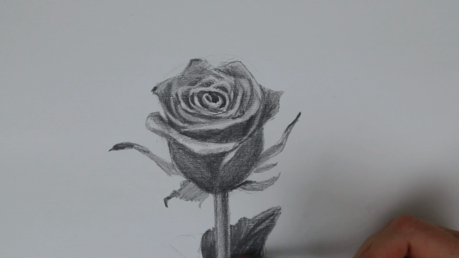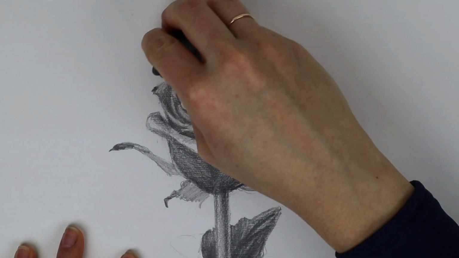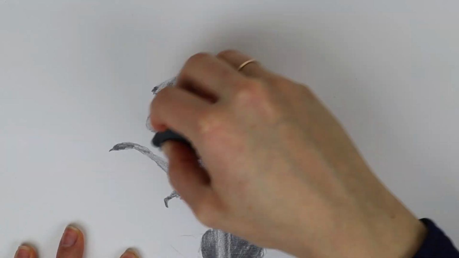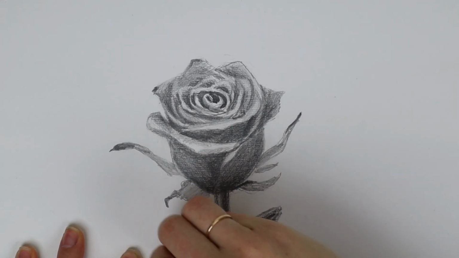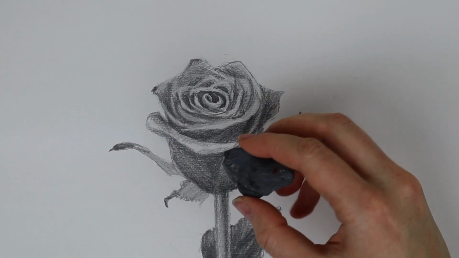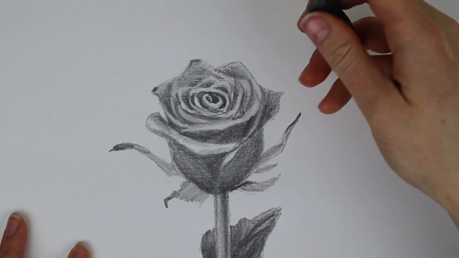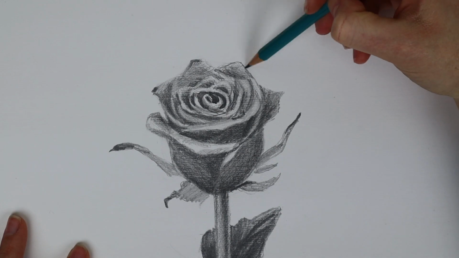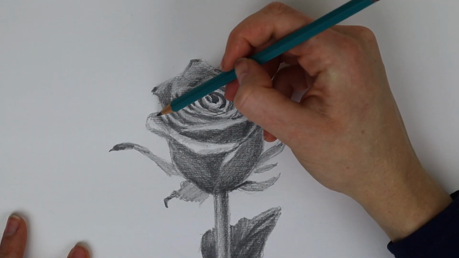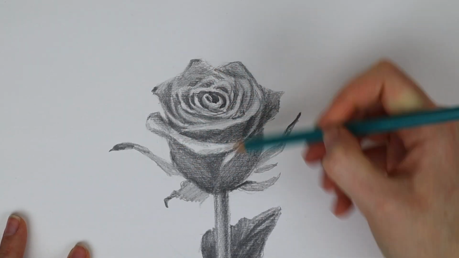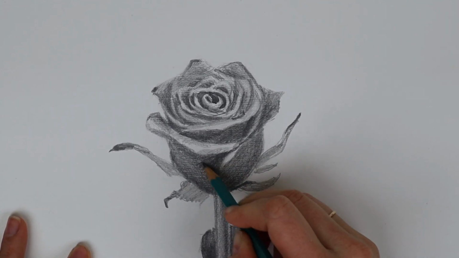Get a little bit of a highlight on the side of that stem, which brings it forward more. Now we can just clean up some of our basic shape that was in there before. Make sure we have all that we want in the picture. Our lines should have disappeared a little bit into our shading so we don't have outlines for our rose. But there you have the finished rose.